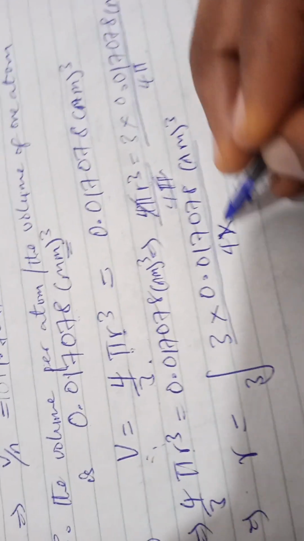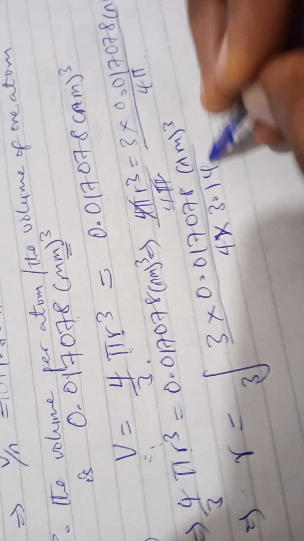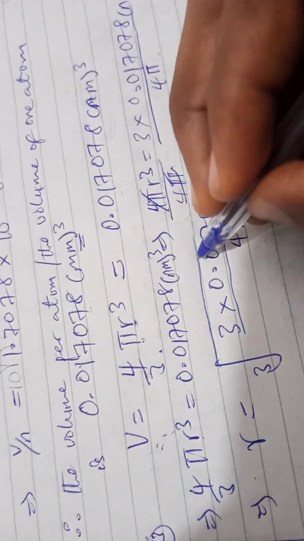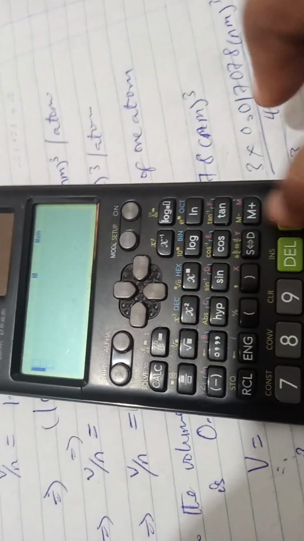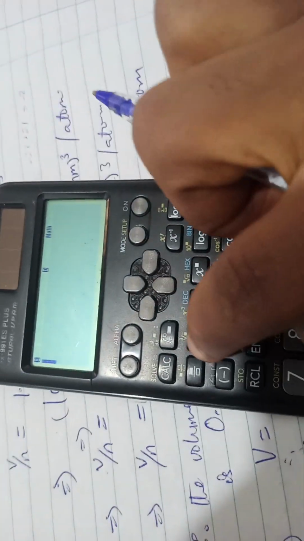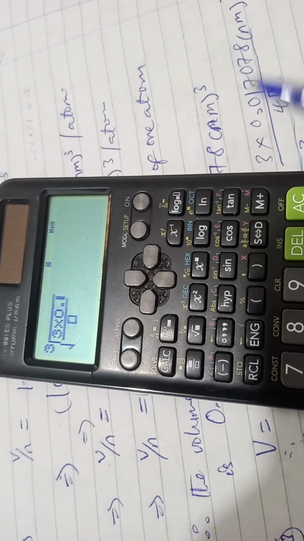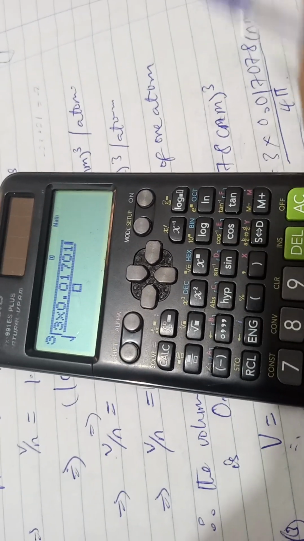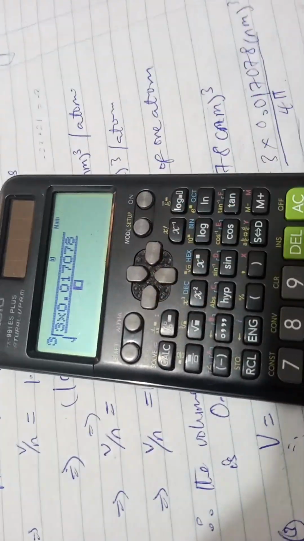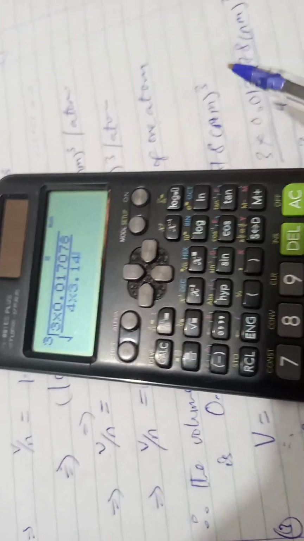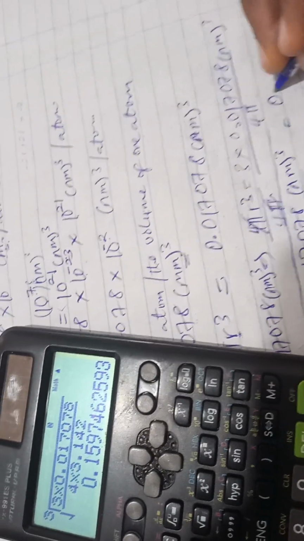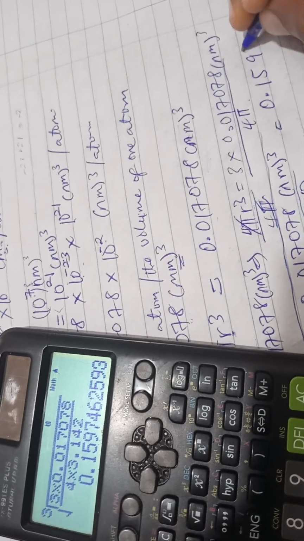So I'll just take my pi to be 3.142 as I've been doing all this while. And we do the calculation here. The cube root shifts plus the square root sign, you get a cube root. 3 times 0.017078 over 4 times 3.142, and we obtain 0.1597.